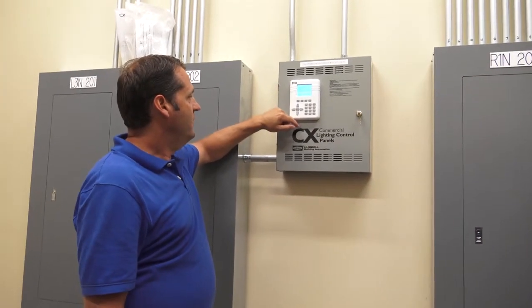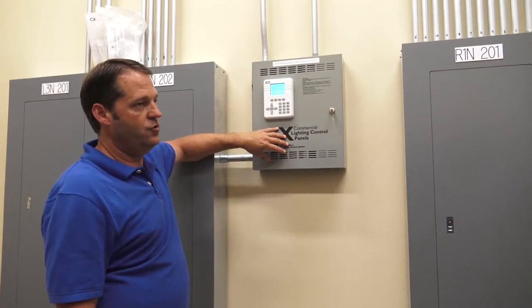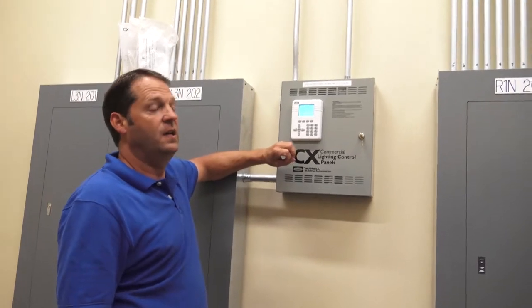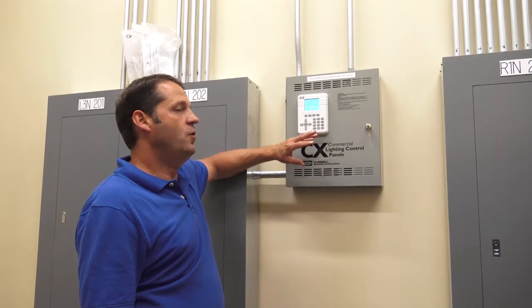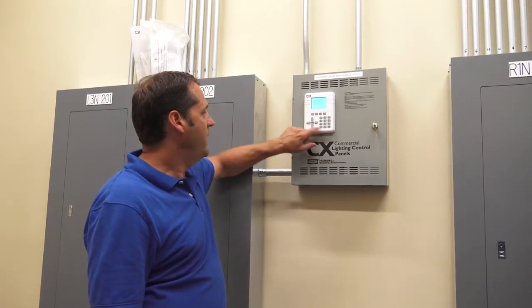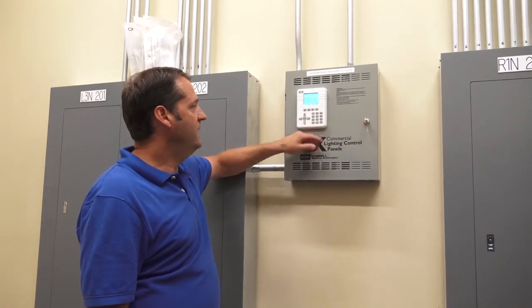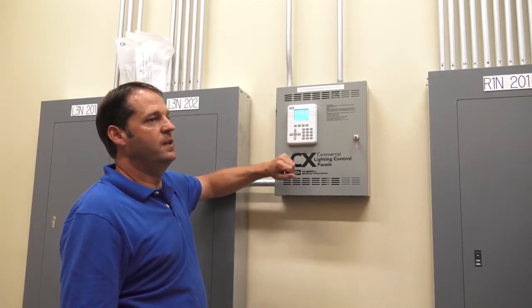So inputs, that would be if you had inputs coming into your panel, which we have one switch. You could have motion sensors, multiple switches, multiple button keypads. All of those would be inputs that would need to get wired into this panel. You'd have to tell it where you landed it, and then you'd have to tell it what you wanted it to do.